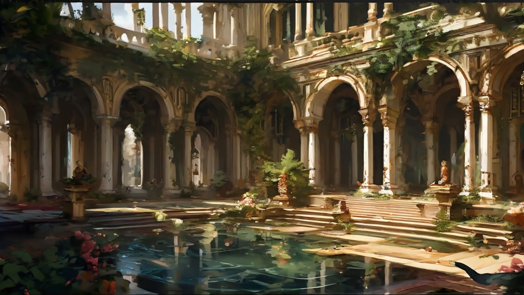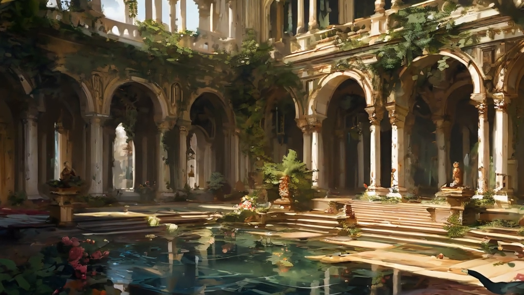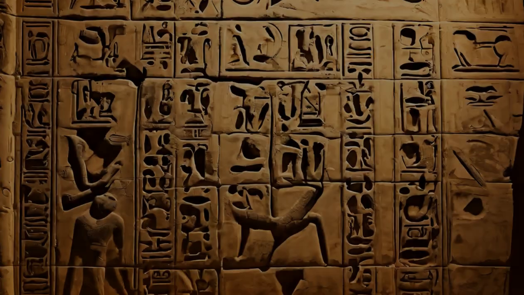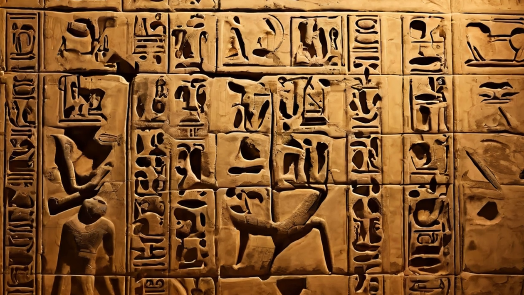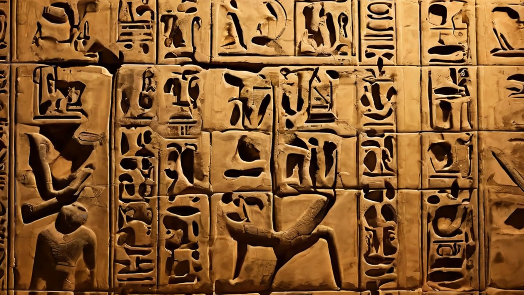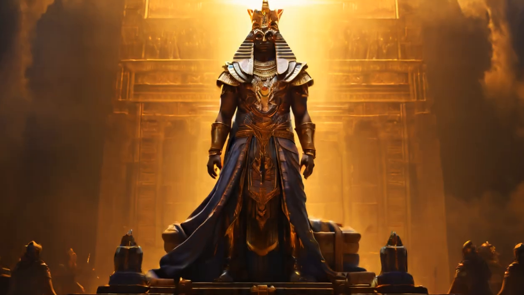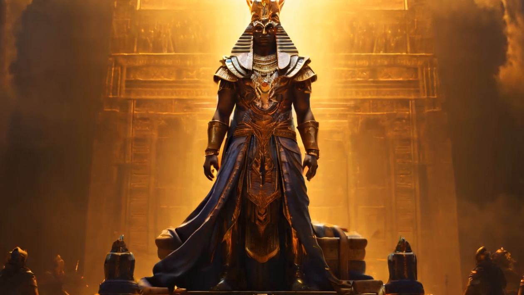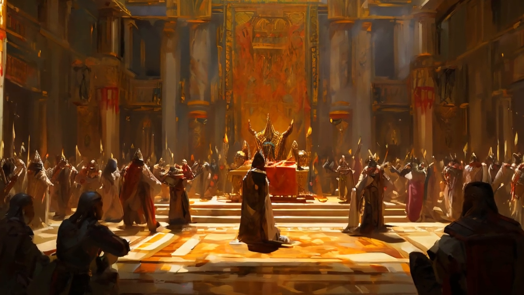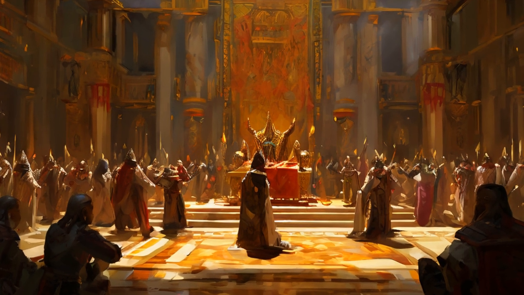One of the primary causes of Egypt's decline was internal strife and power struggles within the ruling elite. Throughout its long history, Egypt saw numerous instances of political and dynastic instability. The pharaohs, who were considered divine rulers, held absolute power. However, the transfer of power from one pharaoh to another was not always smooth, leading to periods of uncertainty and internal conflict.